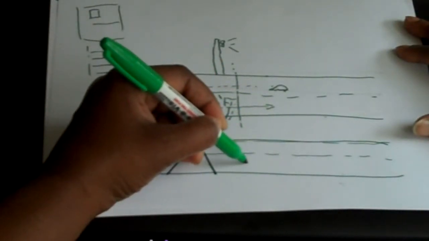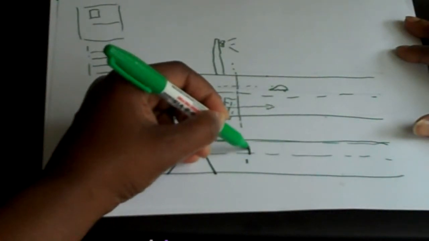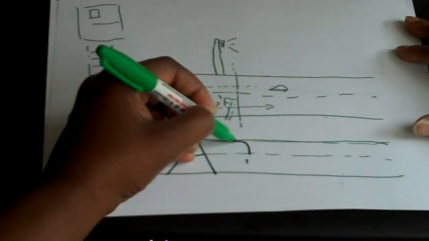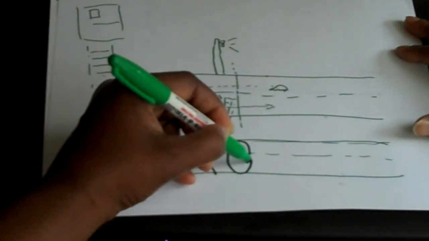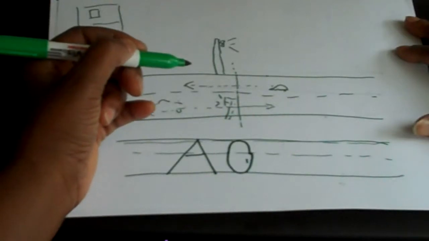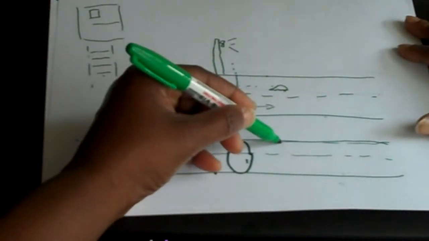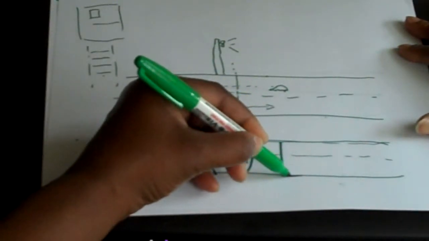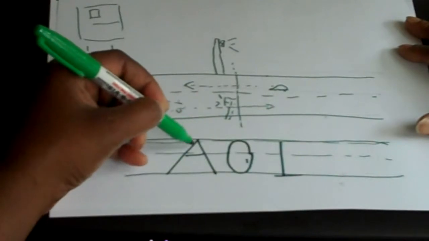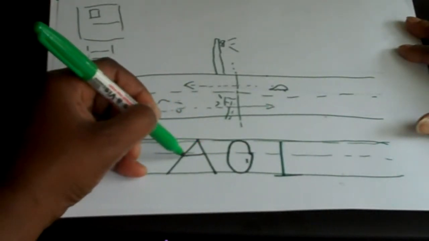You go over the bridge, then you go under the bridge, then you stop. If you want to make an I, you go down the ladder, across the bridge, and see, remember, down the ladder, across the bridge.